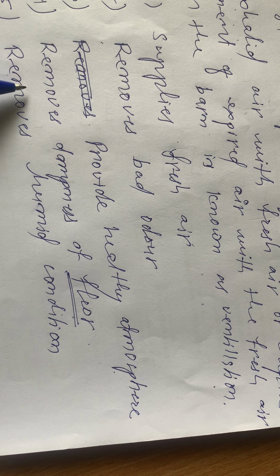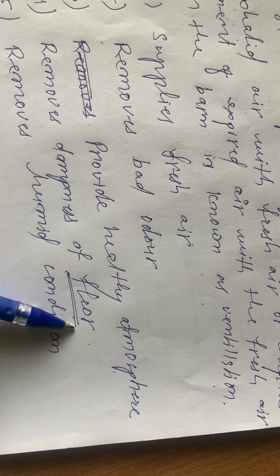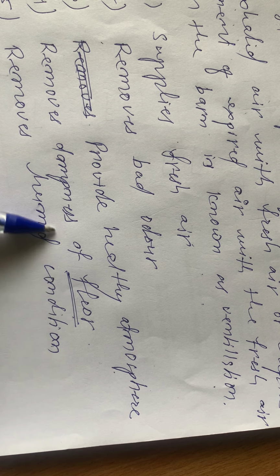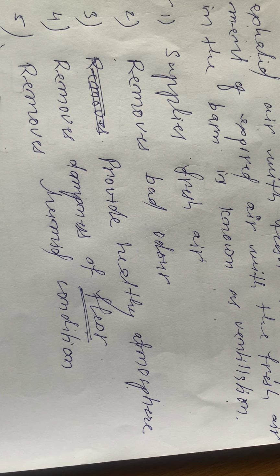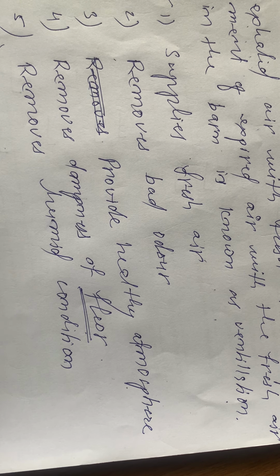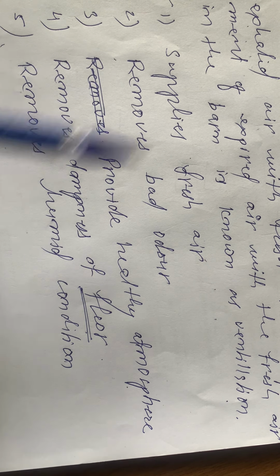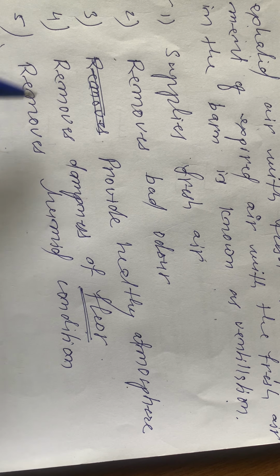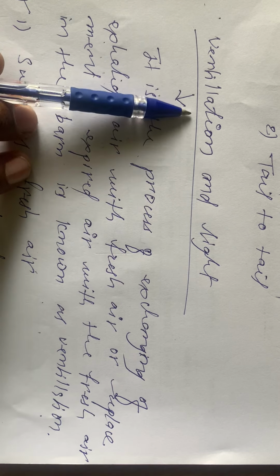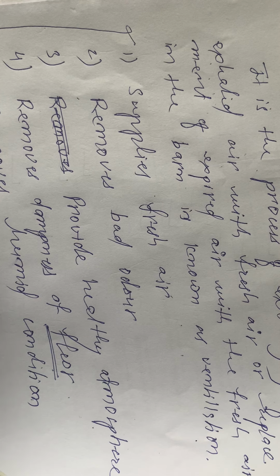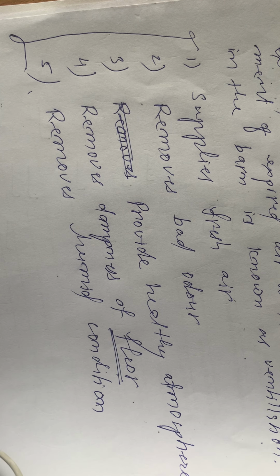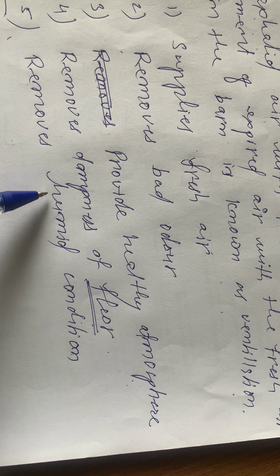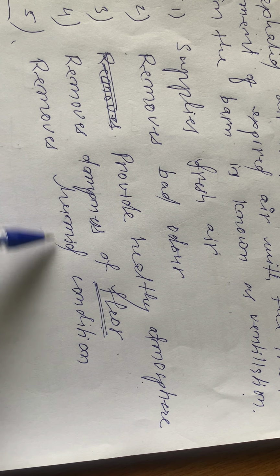Also, the ventilation helps to remove the dampness of floor. It means that it helps to dry the floor, and when the floor gets dried, it removes the dampness, then removes the humid conditions. It also helps to remove the bad condition in the barn. So, these are the importance of the ventilation. When ventilation is provided, it supplies the fresh air, removes the bad odor, provides the healthy atmosphere, removes the dampness of the floor and removes the humid conditions.